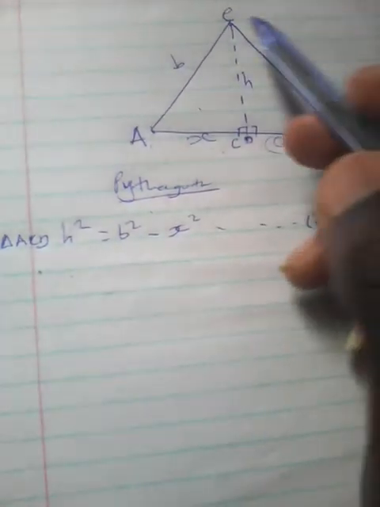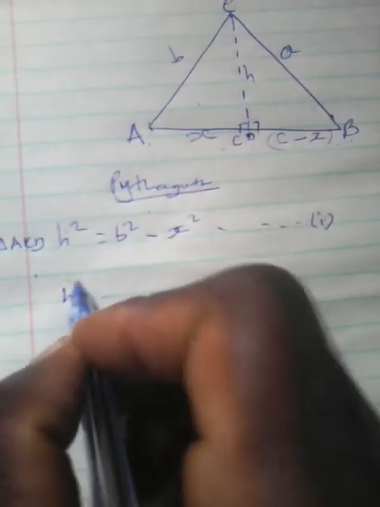Then equation 2 will be h squared. This one is our first triangle, then this one is the second triangle. So for the second triangle, h squared is equal to a squared minus (c minus x) squared. That is it. This one will be our second equation, but we come and expand this (c minus x). (c minus x) squared is like (c minus x) times (c minus x).